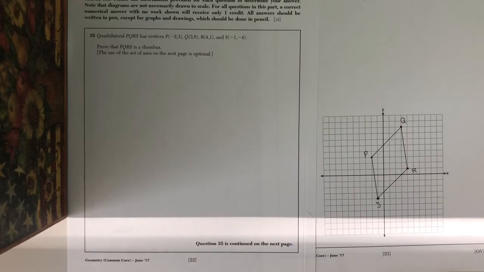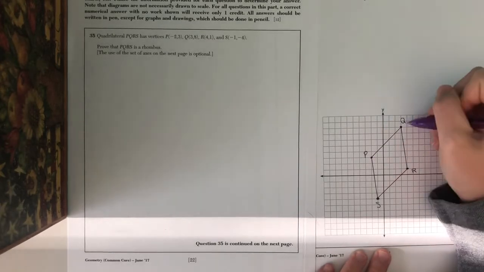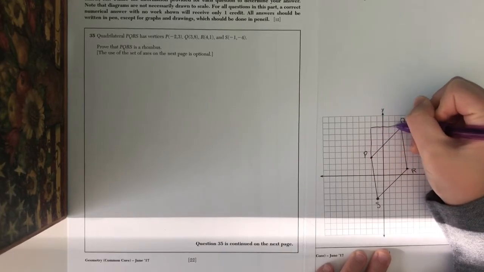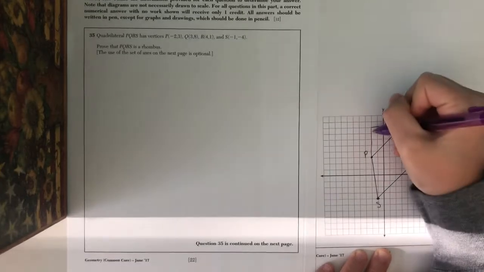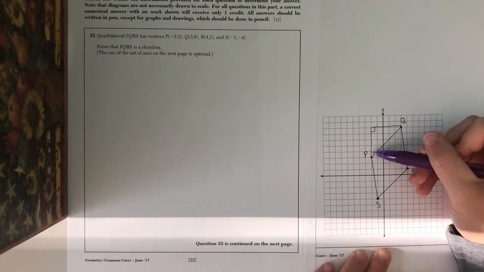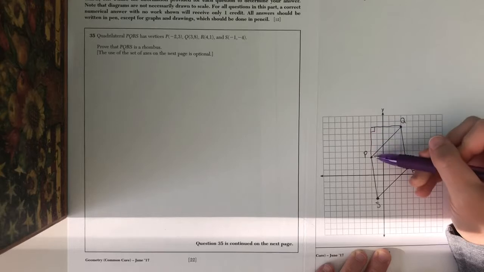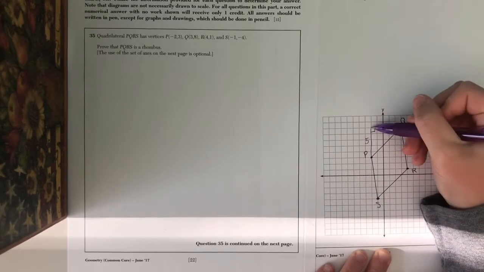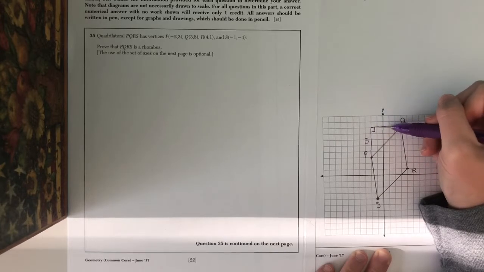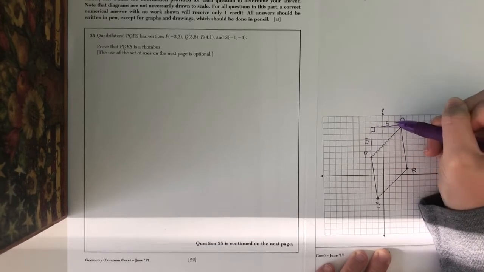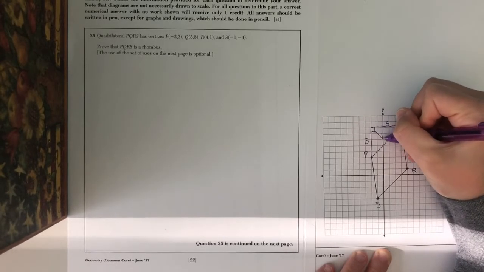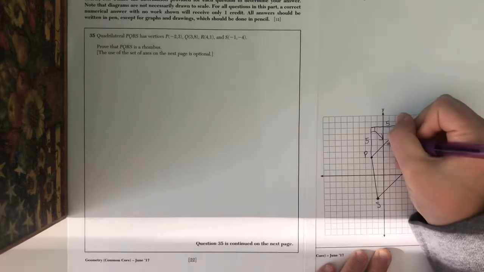To do that, I'm going to use the Pythagorean theorem. I'm going to do side PQ first. I'm going to make a right triangle that connects P and Q together, and then count those units. From P to this top point, it's 1, 2, 3, 4, 5. And from this top point to Q, it's 1, 2, 3, 4, 5. Here's my right angle, so I know the side opposite the right angle is my hypotenuse. That is my C.